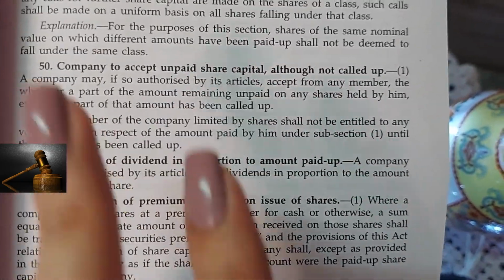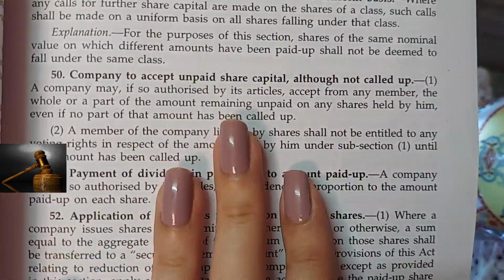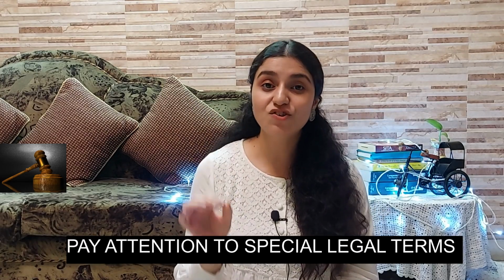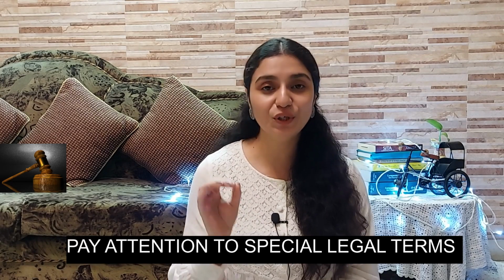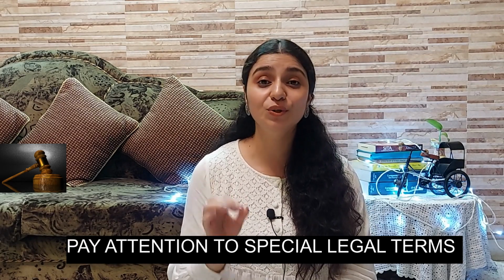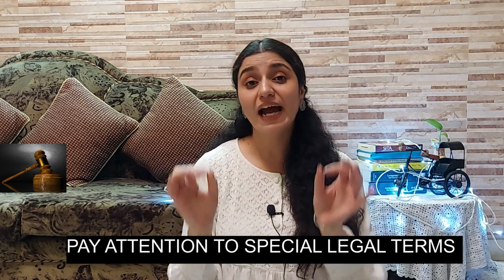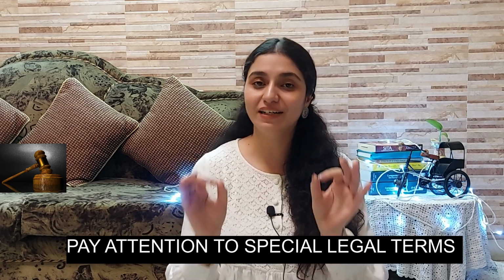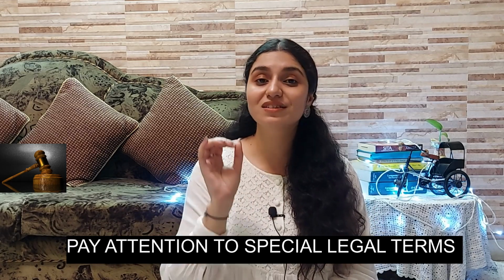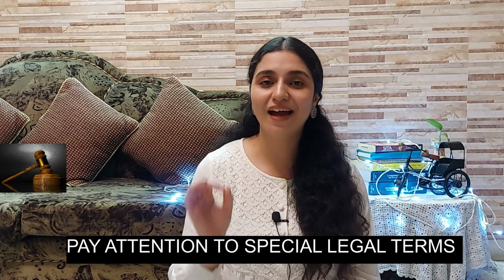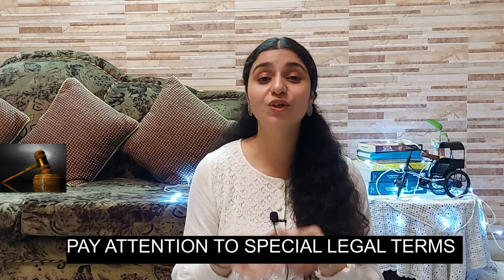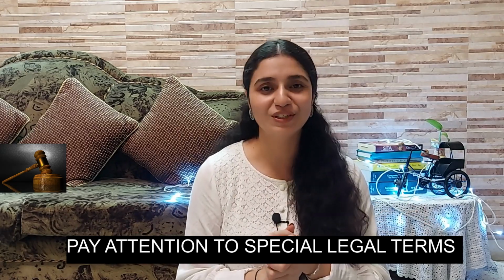That is the best way to read the law and the legal language. Sixth, pay attention to special words. Now there are a few special words that are used in the Bare Acts, in the legal language, that you have to understand and pay attention to. When you come across these words, you should know what they mean, then only you will interpret the act correctly. So I will be telling you which are those words and how you have to interpret them.